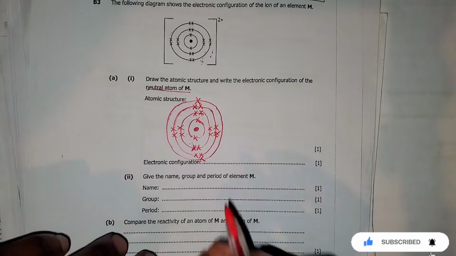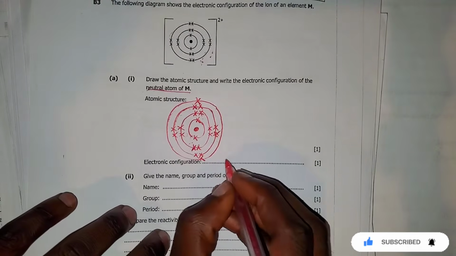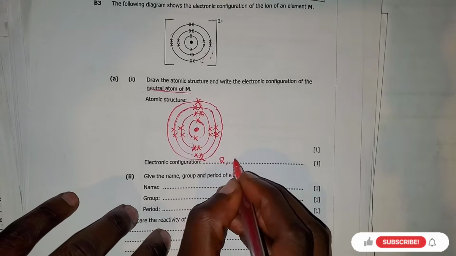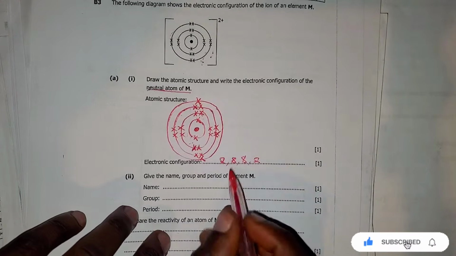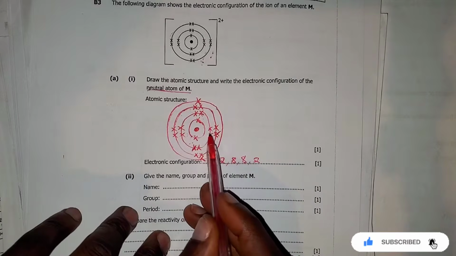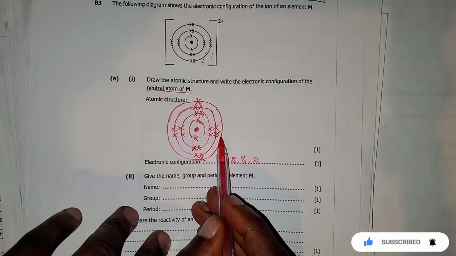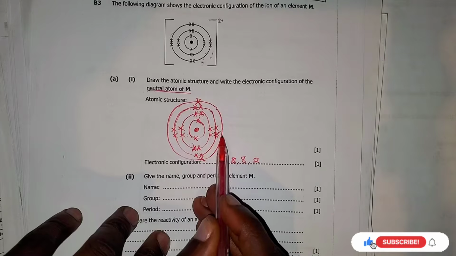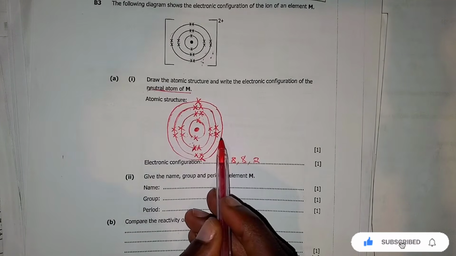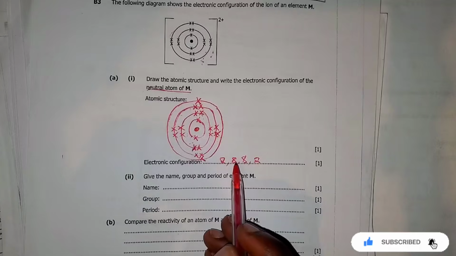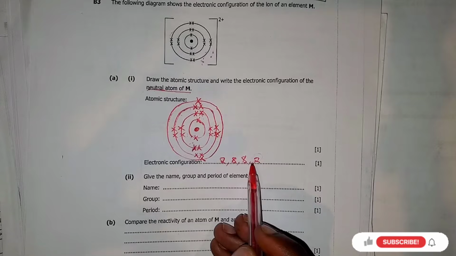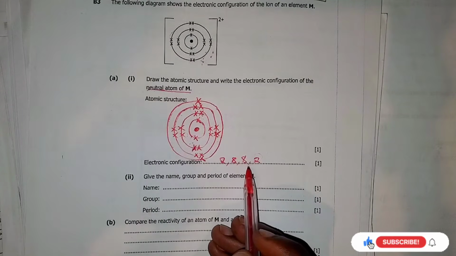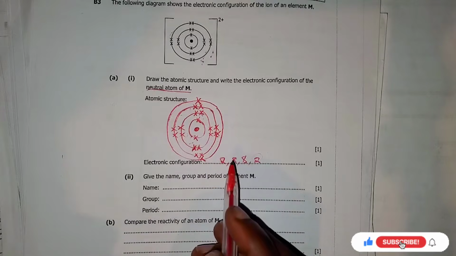Let's proceed. The electronic configuration: the first shell occupies up to 2, so it will be 2, second shell 8, then another 8, then 2. So what do we know about this? The number of shells determines the period of an element on the periodic table. Since it has 4 shells, it is in period 4. Then the number of electrons in the outermost shell determines the group in which the element is on the periodic table.